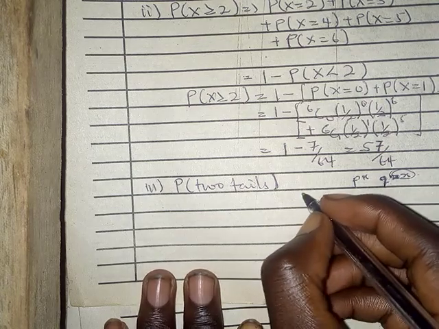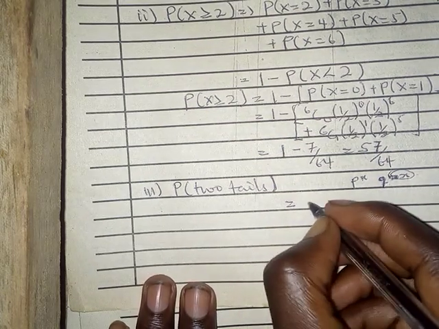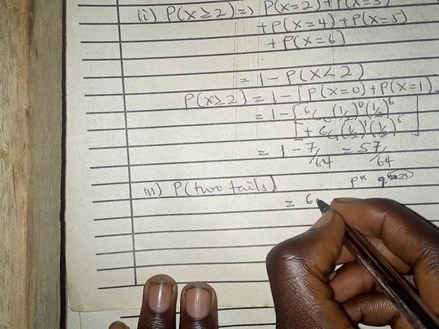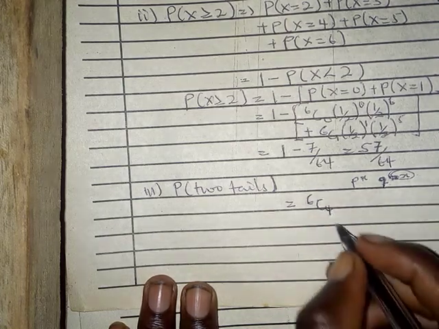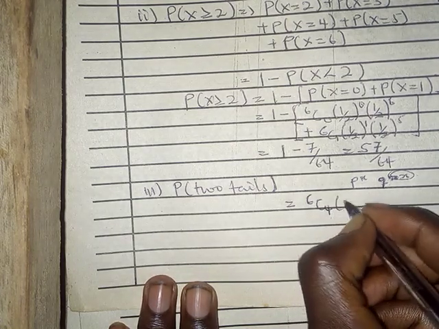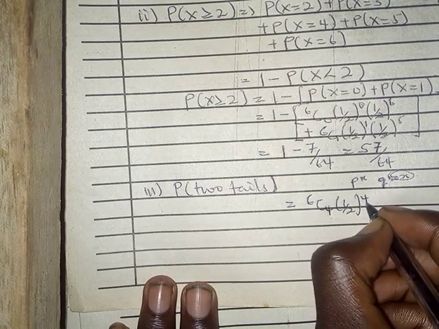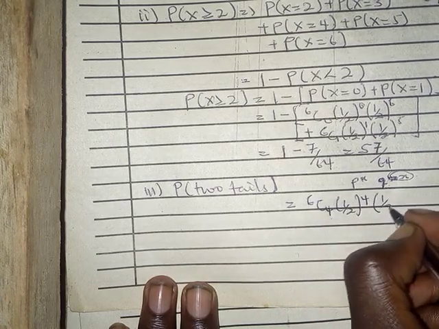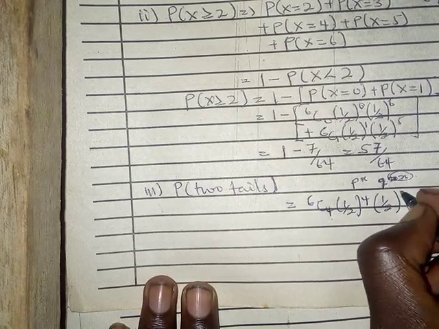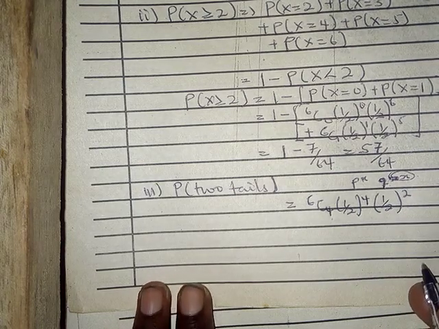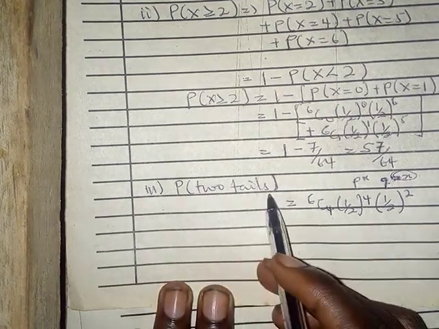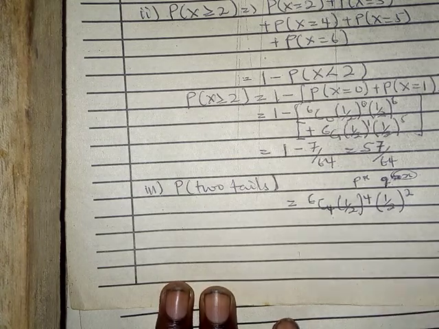So if Q has a power of 2 here, definitely P is going to be to the power of 4, right? So we are going to get n combination, that is 6 combination 4 because of x here, and then 1 over 2 to the power of 4 times 1 over 2 to the power of 2. Remember, here we are talking of a tail, so we just exchange, right?